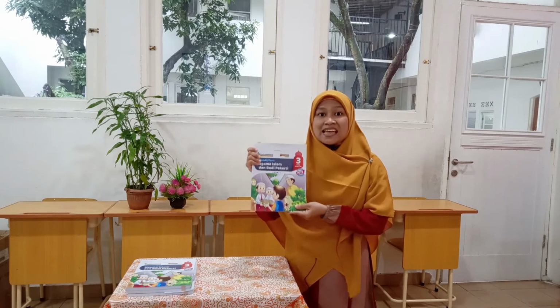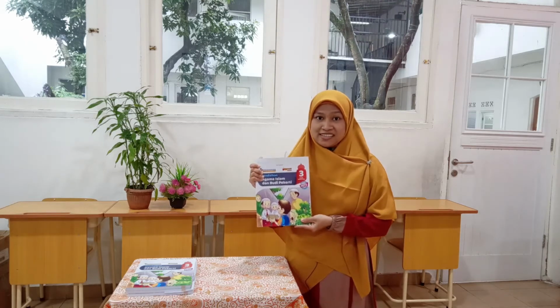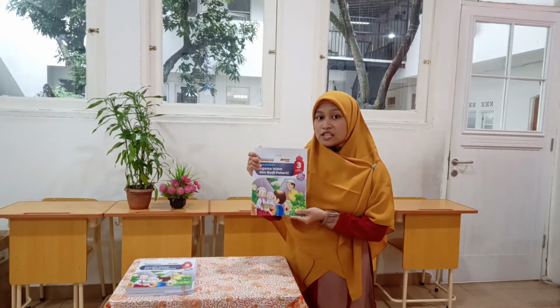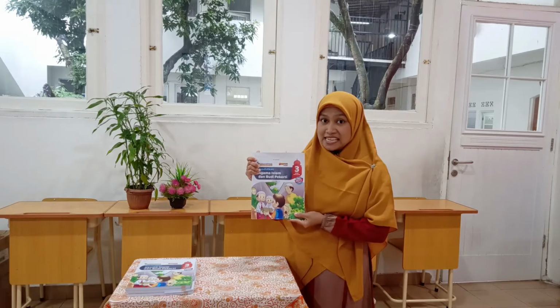I am standing next to some books, and I will use the sentence with this. For example, I am holding one book nearby me. So I use, this is a book. This is a book. Because the book is only one and it is nearby the speaker.